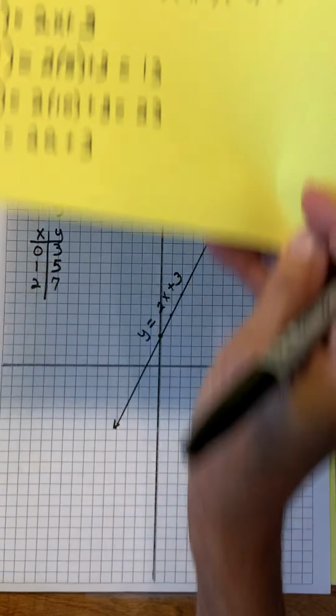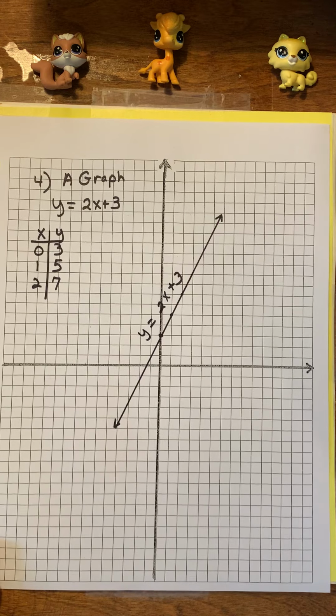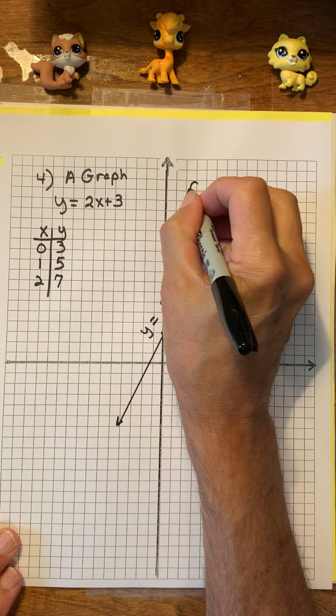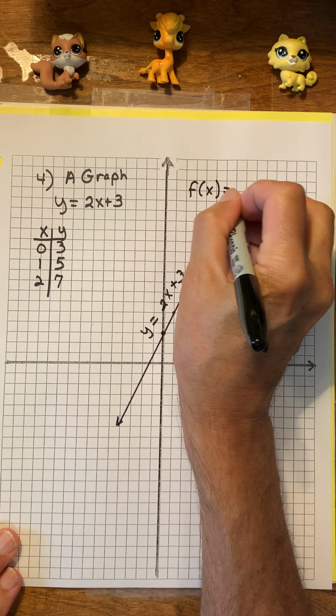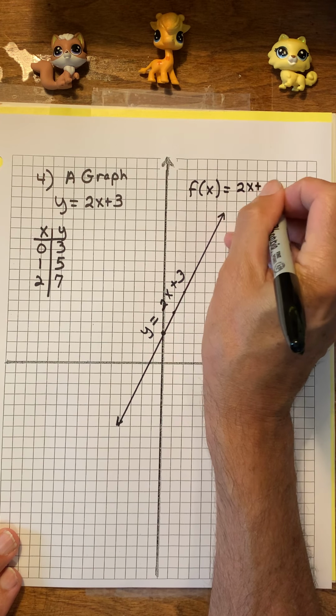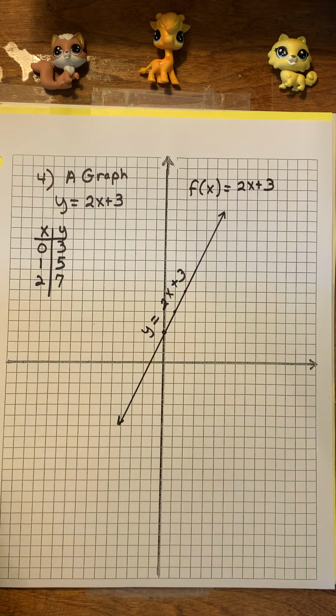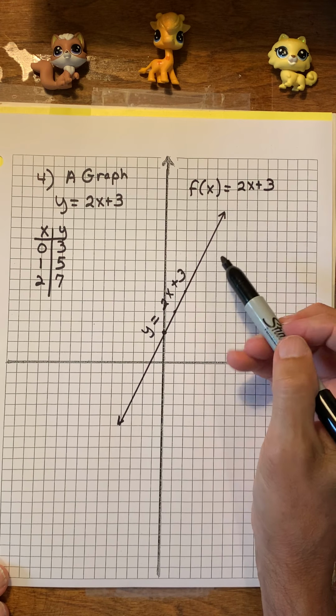All right, let's consider the graph. Let's consider this function f of x equals 2x plus 3. Now, some of you guys know the answer to this question.